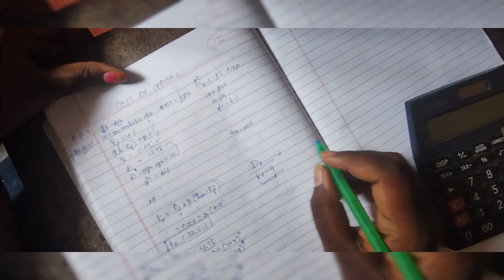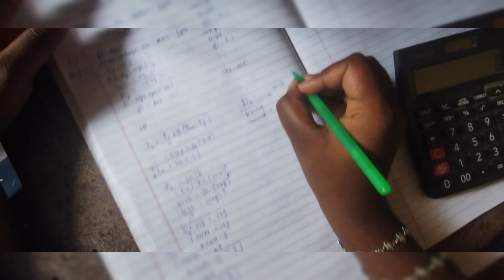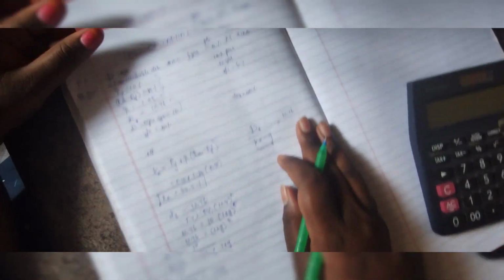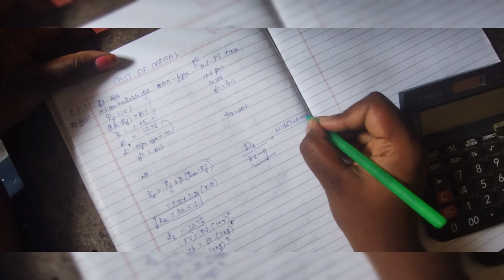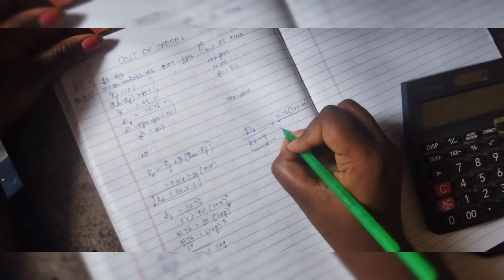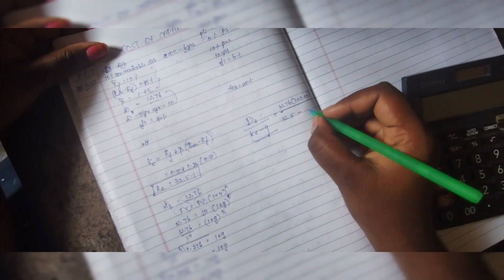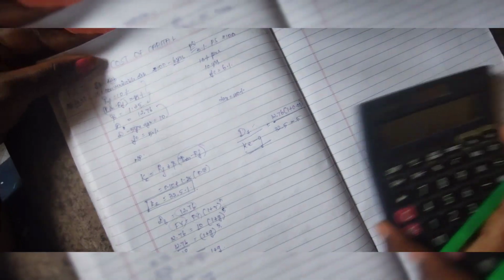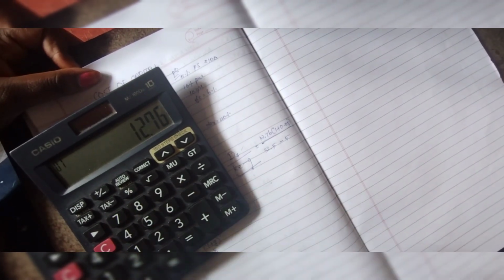They have given the dividend as 12.76, and we found the growth rate is 5%. So 12.76 into (1 plus 0.05) divided by KE, which we just found, 32.5%, minus the growth rate, which is 5%. When we calculate this, we get the answer.